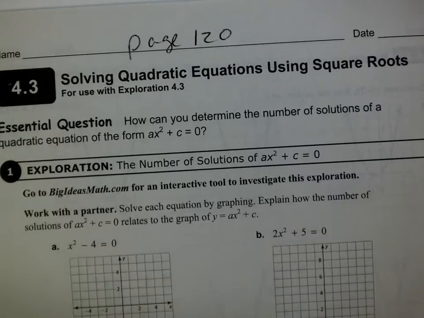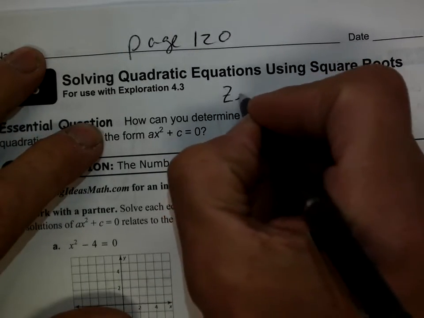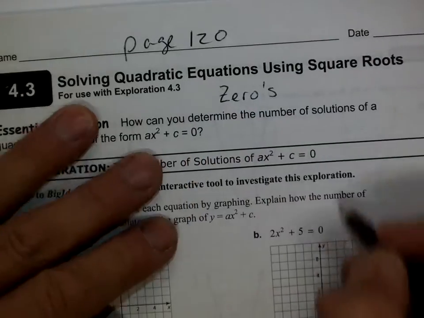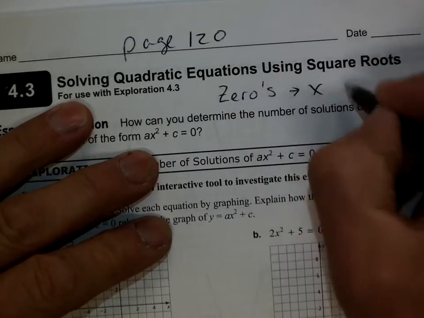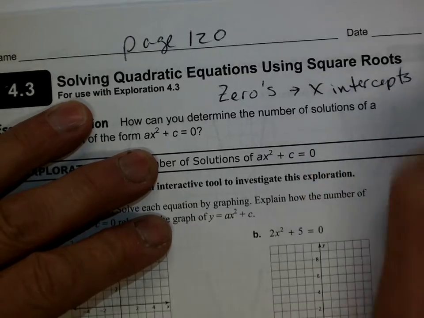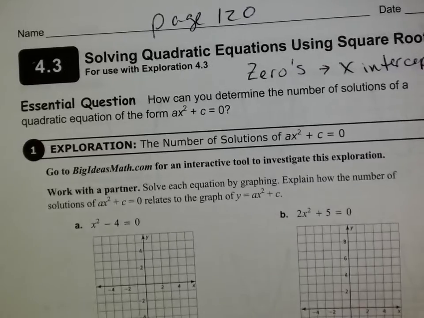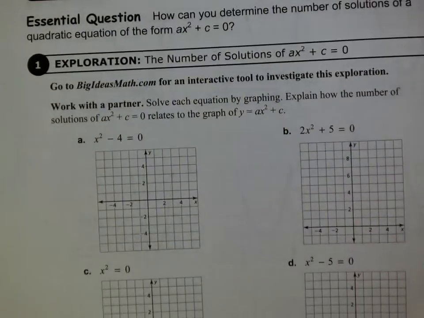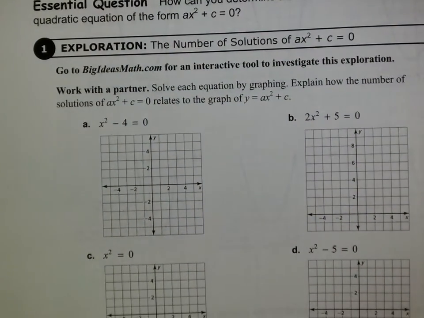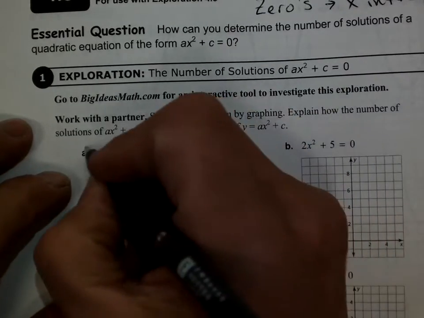So we're still trying to find zeros. Okay, zeros. Now what are zeros? Zeros are the same thing as x-intercepts. We learned that yesterday. So there's a couple of ways to do it. One, we can do it by graphing, and graphing is not a bad way to do it, but for me, really graphing is kind of a pain. So if we take a look on page 120, exploration, let's look at A.